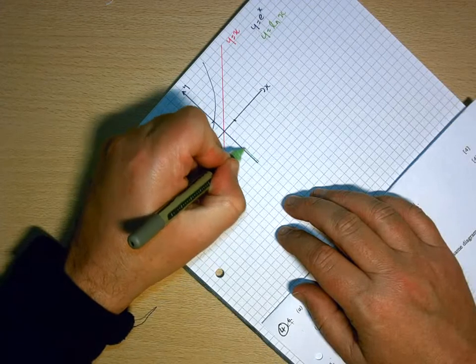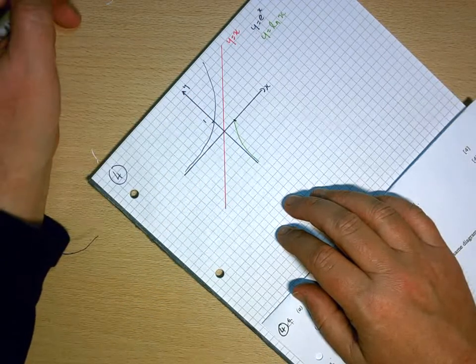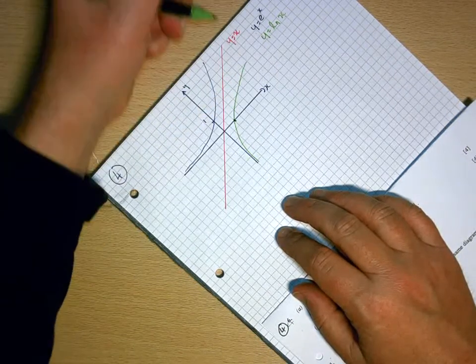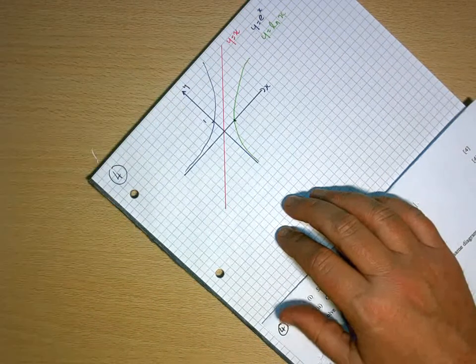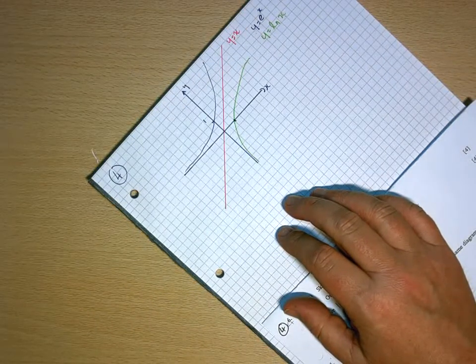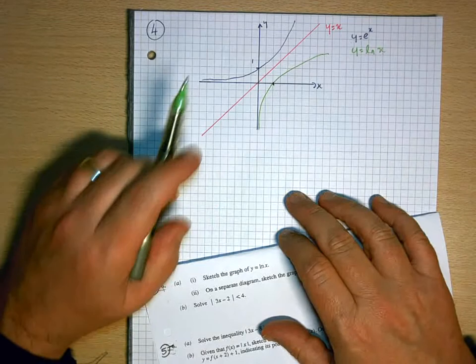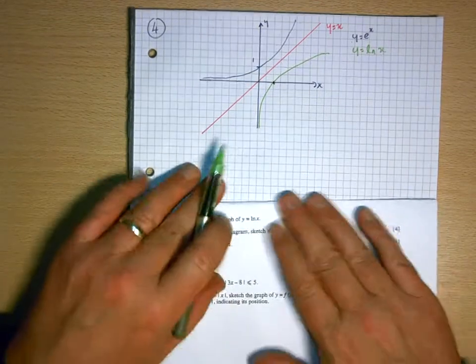So we're going to have that type of relationship, and then it's going to move closer and then travel away again, getting progressively larger. So y equals ln x is going to look something like that. So if you can't remember it, so long as you can remember what y equals e to the x looks like, then you should be able to do that.